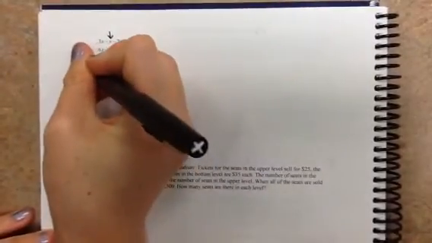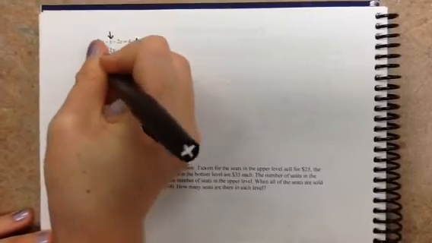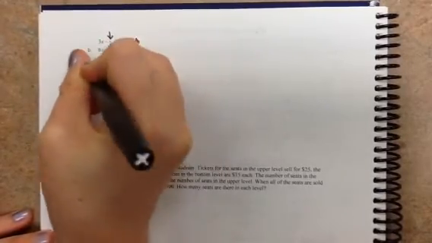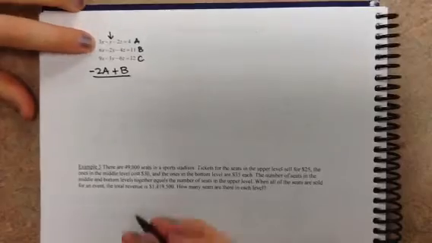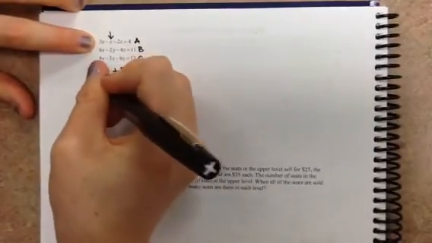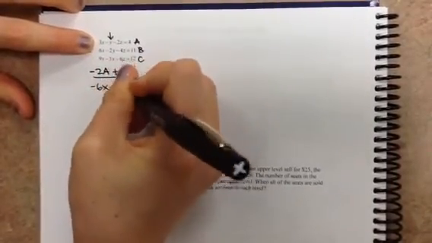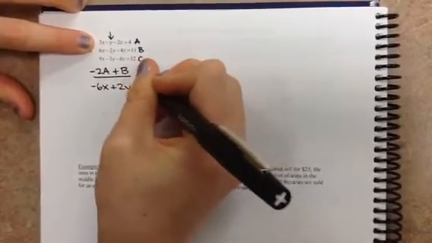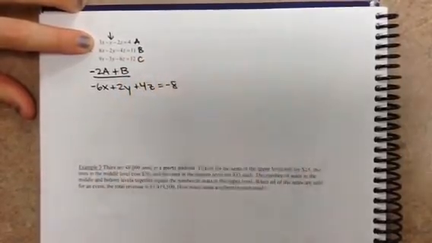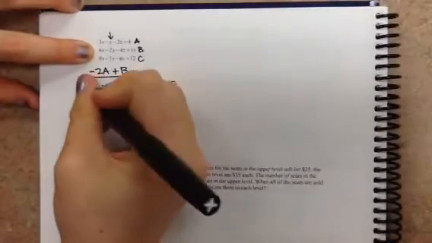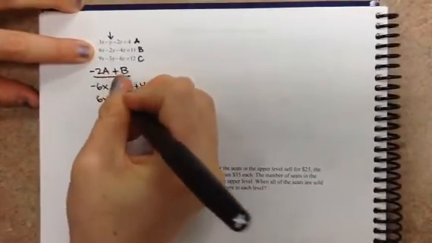So let's take A and multiply it by a negative 2, and then leave B just the way it is. Okay, so multiply everything here by a negative 2. I'll have negative 6x, positive 2y, positive 4z equals negative 8. And I will line B right up underneath it.